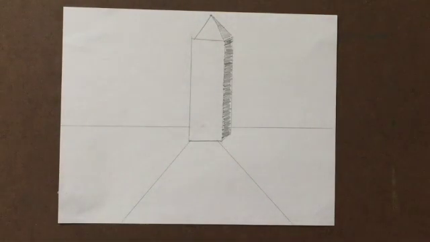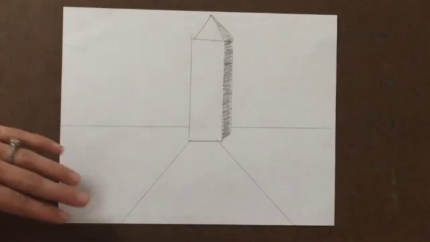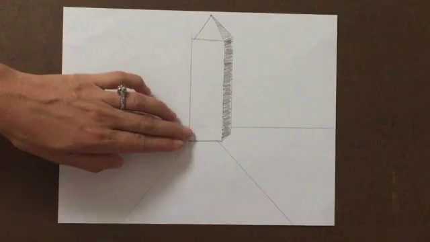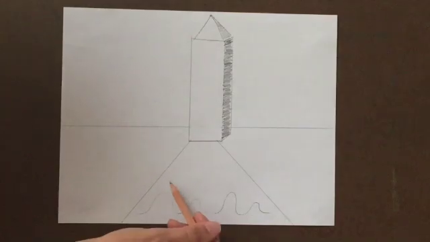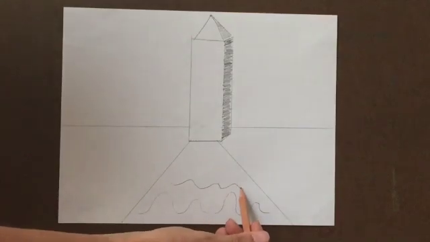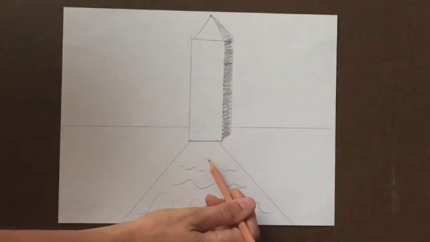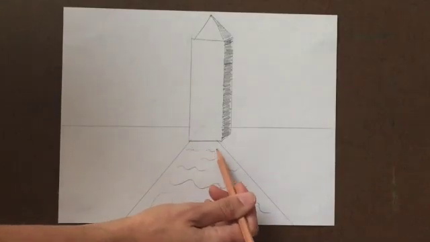Now you can show the students how to draw trees and things like that in perspective. We know that things that are closer to us are bigger and things that are far away are smaller. So I could show the students if there were waves in the pool, the waves could be big as they're close to us with my curving lines. And as they go away from me, far away towards the monument, they would get smaller and smaller and smaller.